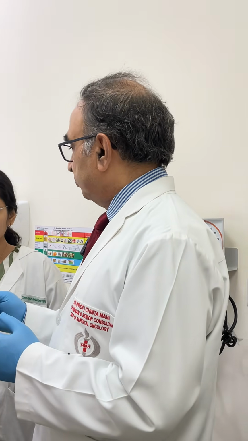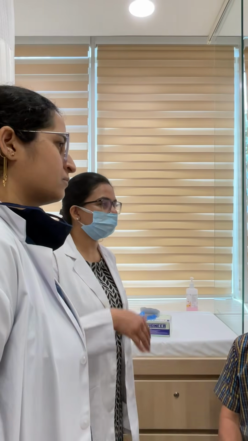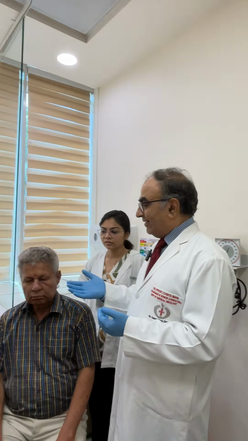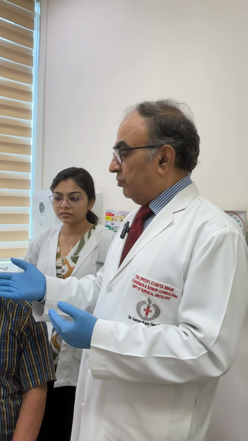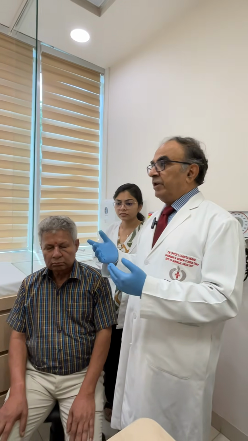Why do we keep a narrow margin? How can we get away with a narrow margin? Because it is not invading laterally, it is invading down beneath. There are vital structures close by, such as the eyelids, genitalia, and the nose. If you take a wider margin, you are going to get ectropion here, and it can erode into the nose and disfigure. So we don't take a lot of margin.